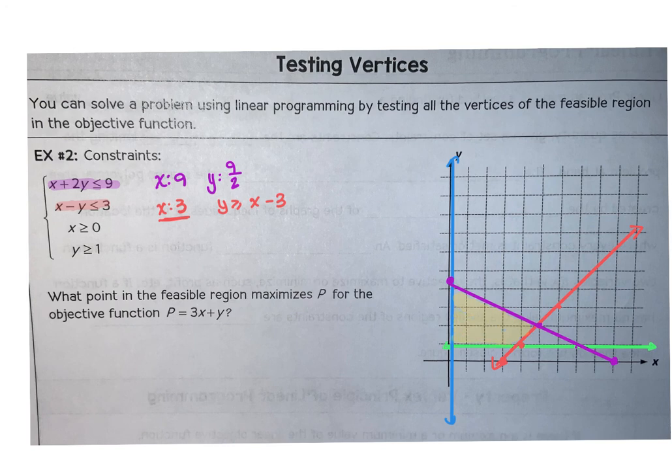And then I'm going to test my vertices. For vertices, I have 0, 1. I have 4, 1. I have 0, 4.5. And I have 5, 2.